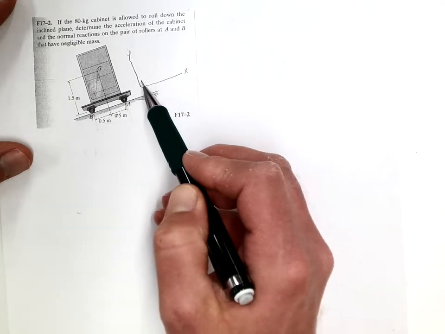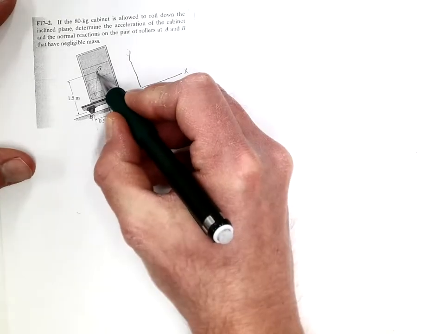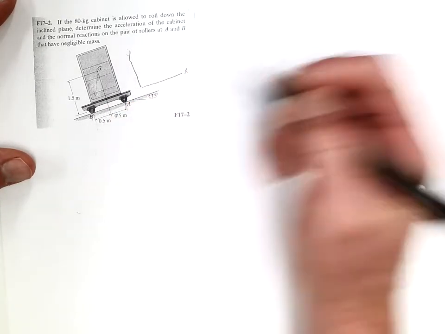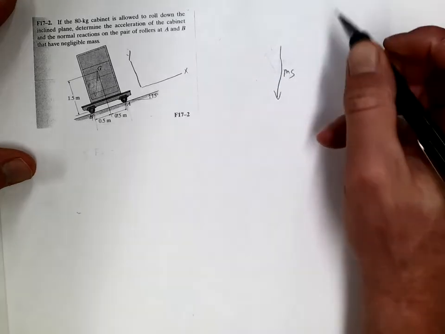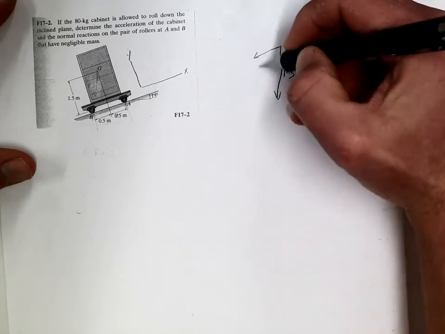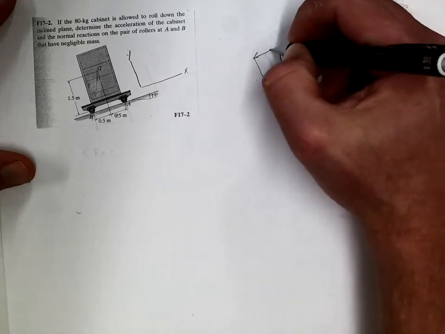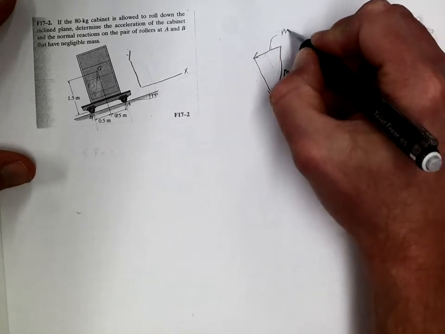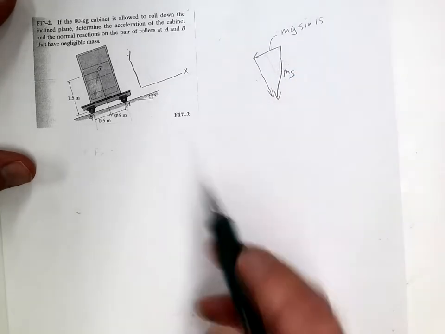So if we rotate it, I think it'll be easier. And let's draw this over here. I have mg straight down, which will have a component along the plane and a component perpendicular to the plane. And that component will be mg sine of 15, the angle 15.